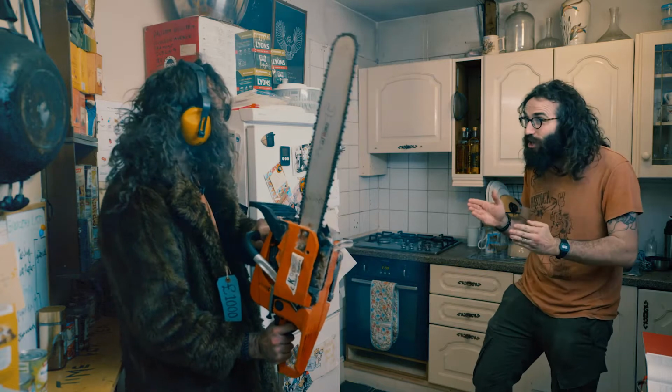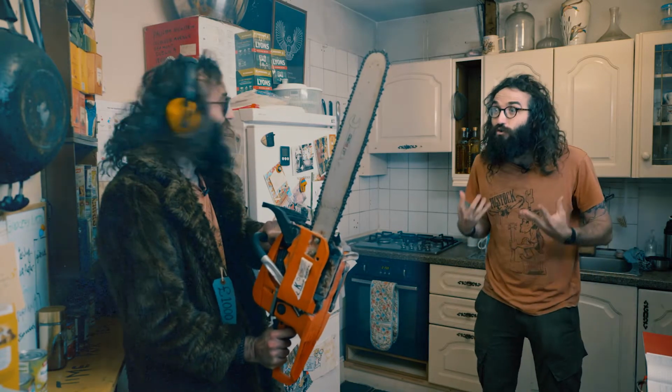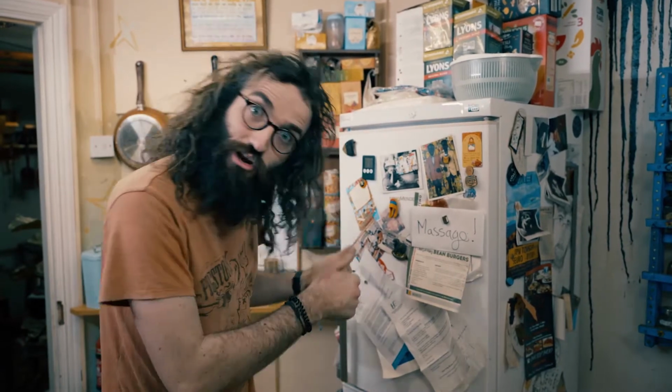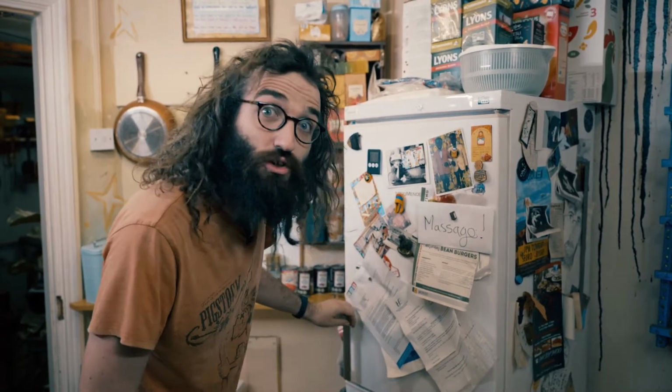No, we are not putting up the fridge with a chainsaw. I need that to keep my food cold. Sorry about that. Okay, let's take a look inside by opening the door.